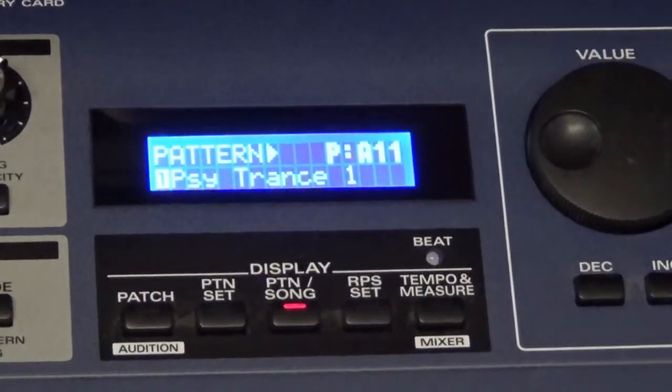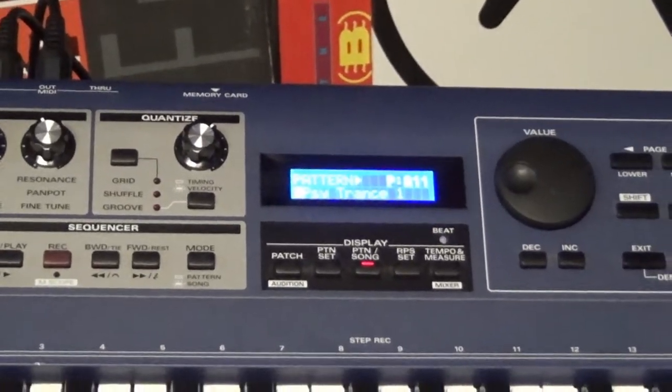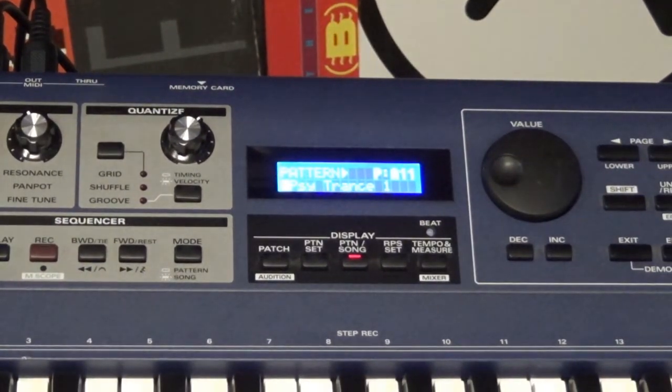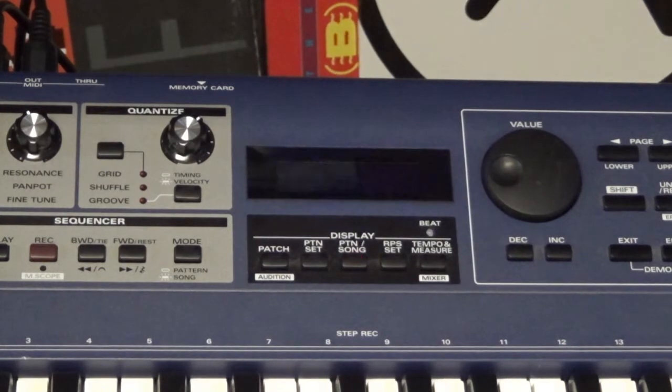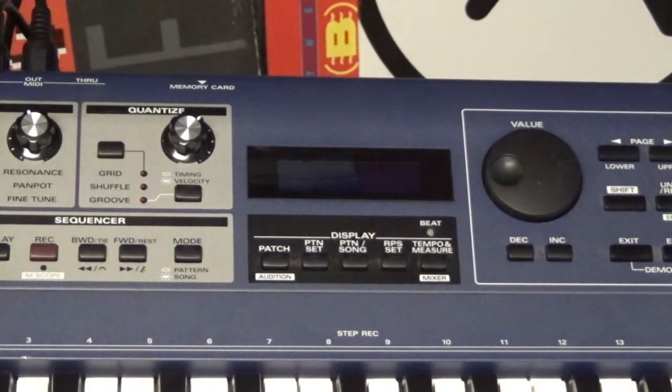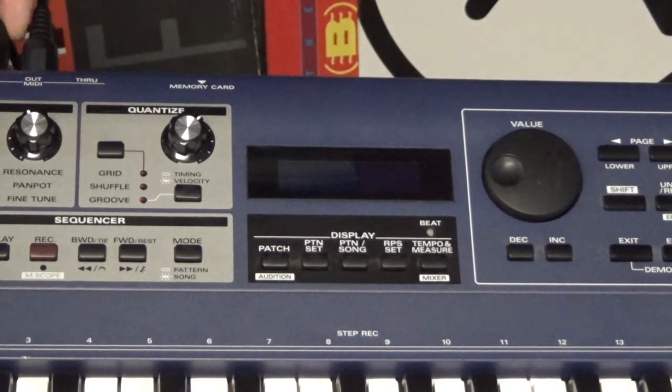So, last step, verify that the update took. Turn everything off. Unplug this. I'm simply going to loop the MIDI cable again so we can get into test mode.